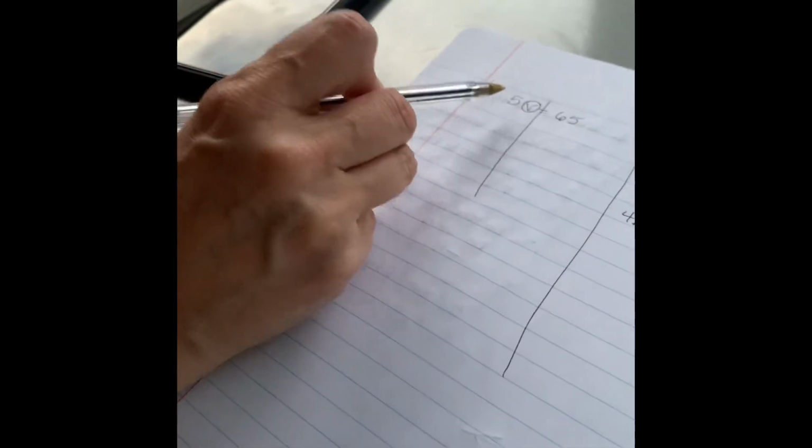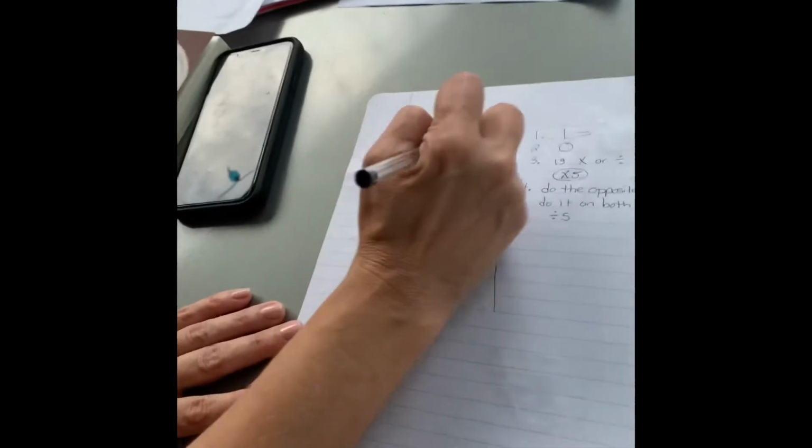Step 4: since we're multiplying, you want to do the opposite, so you're going to divide by 5. Step 4 is do the opposite, and do it on both sides. You always want to keep the same rules. The opposite of multiplying by 5 is dividing by 5, and we're going to do it on both sides.